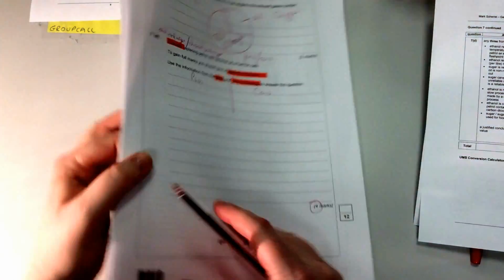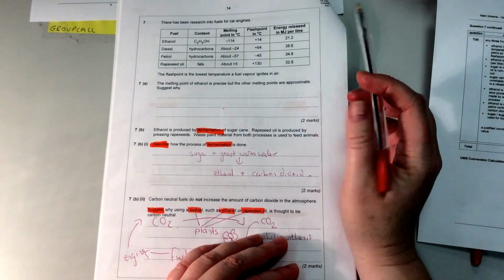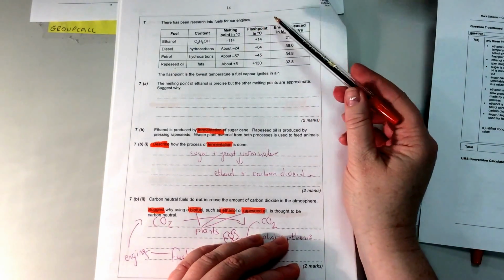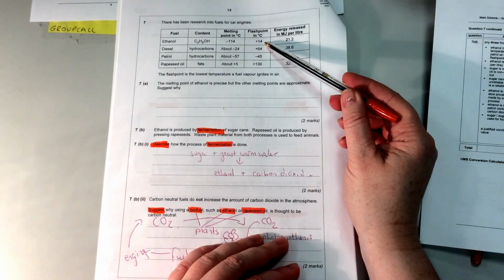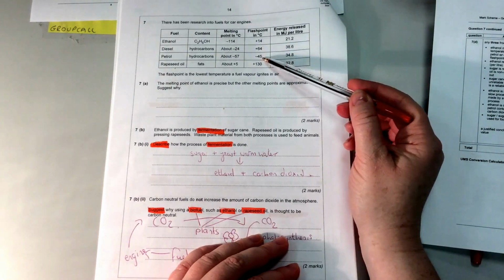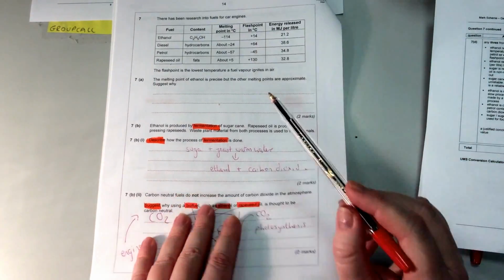Okay, right, so let's go through them. What we have to look at here is some of the reasons. Ethanol really does need a higher temperature to burn. It has a higher flash point than petrol, and that's going to be an issue. You need a higher temperature to burn the ethanol, which you can get from data from the table. If you look here, the flash point is a lot higher than it is for petrol. So there's one reason we can go for.